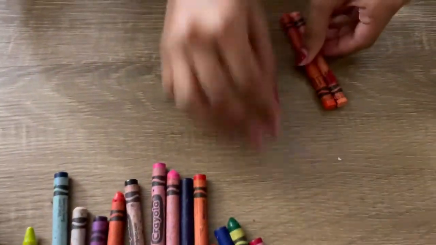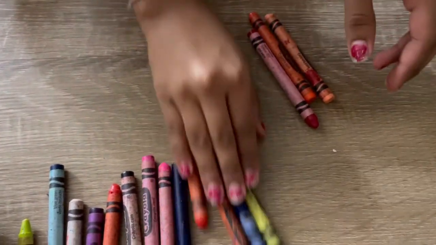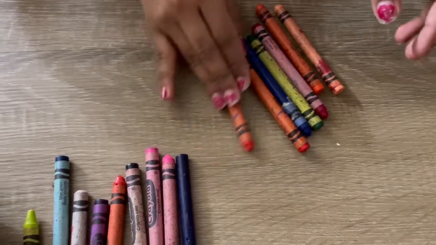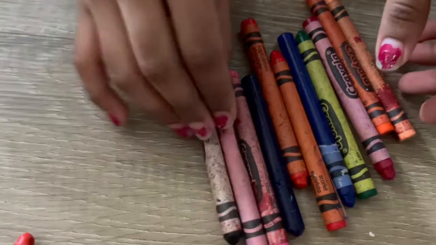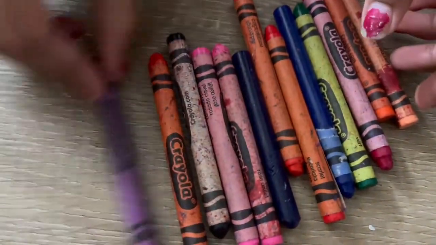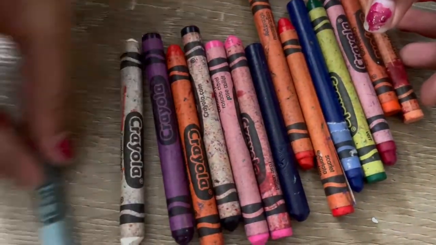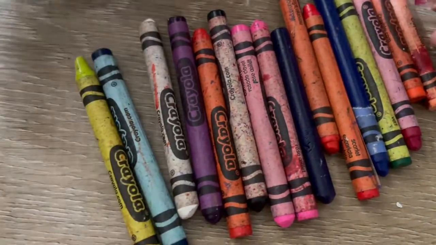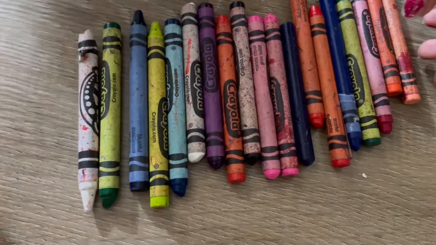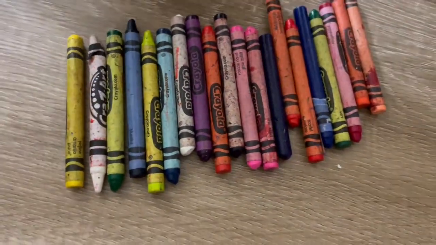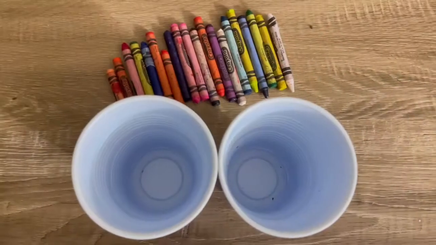I count out 20 crayons. Now I'm going to take 2 cups, 1 and 2.